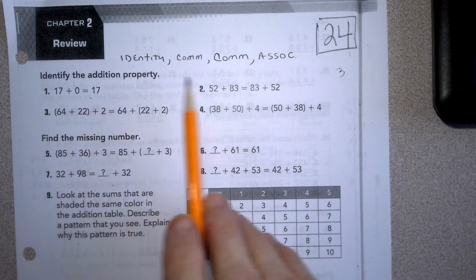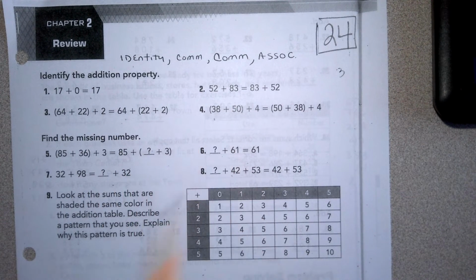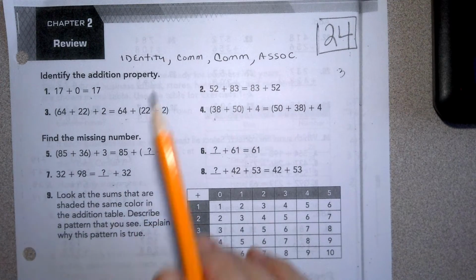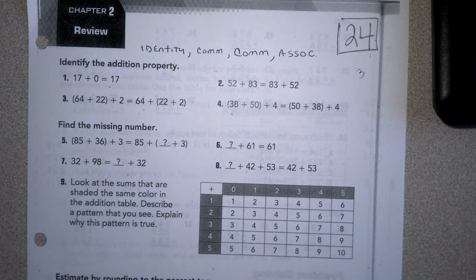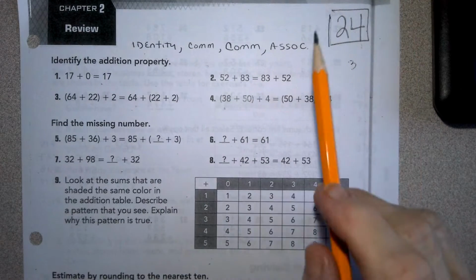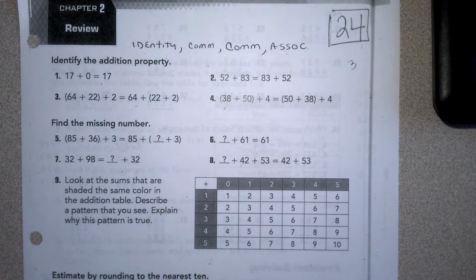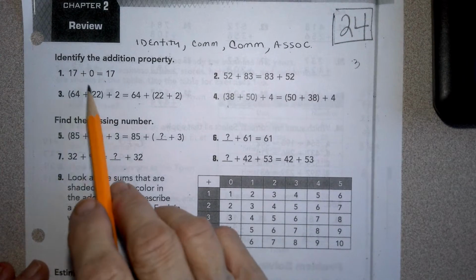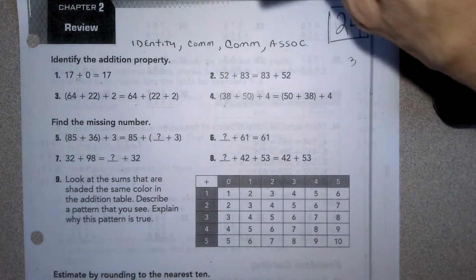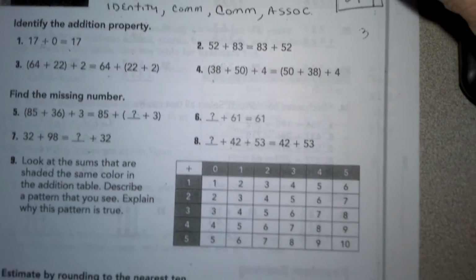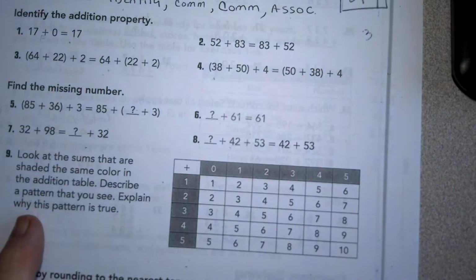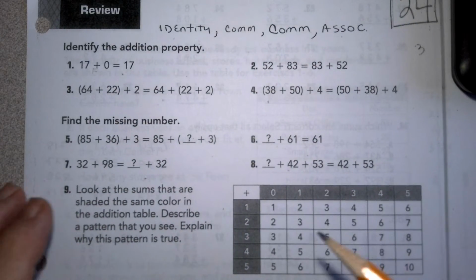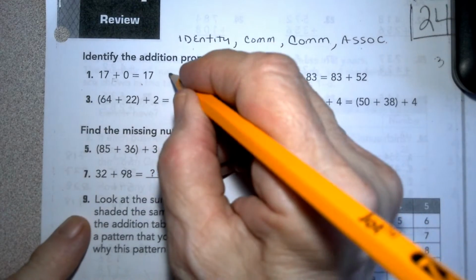On these four, you have to remember for the test: the identity property of 0, the commutative where you change the order, and the associative where numbers are reassociated with different ones. So does anybody know what this one is? The number 1. Nobody knows of these four. Estelle, what do you think? It is the identity property. So go ahead and write that.